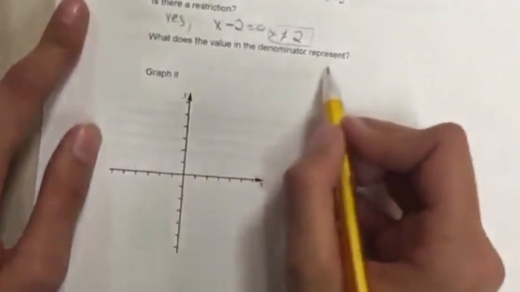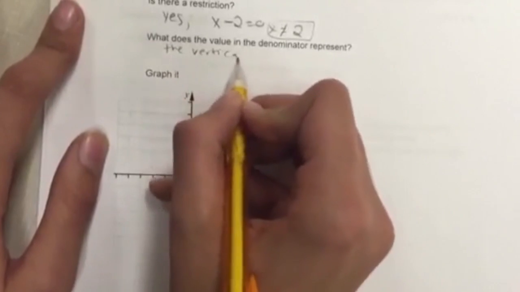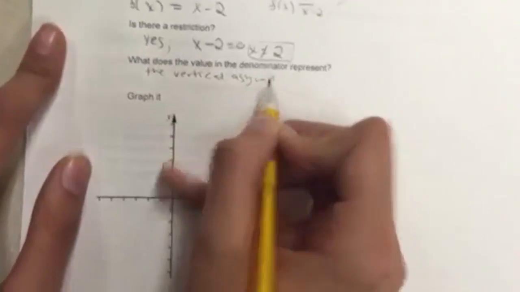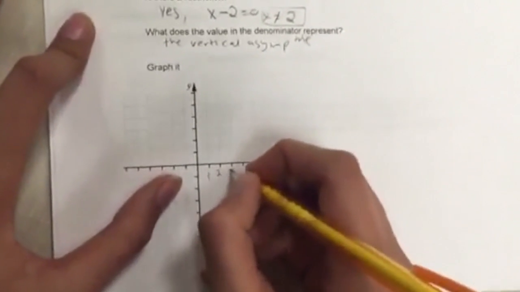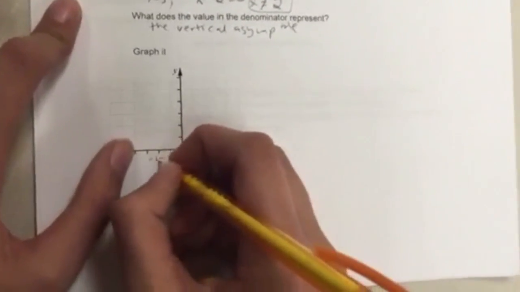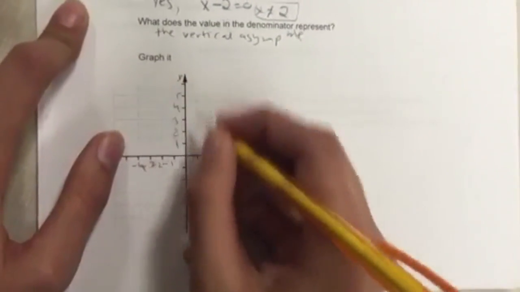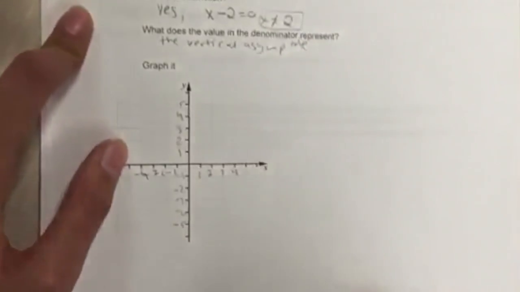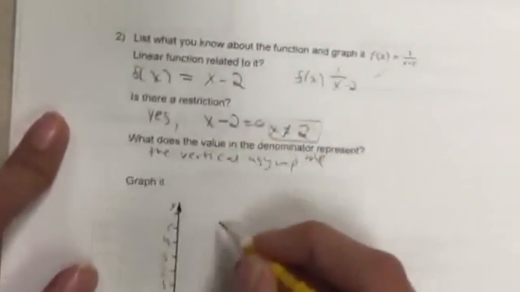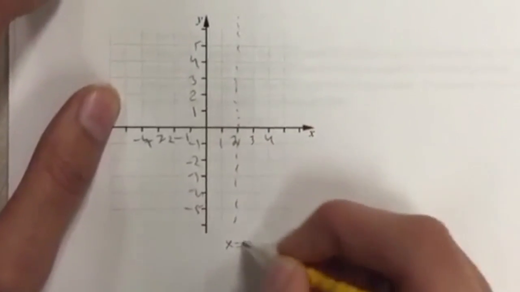And then, what does the value in the denominator represent? The vertical asymptote, and basically the domain and range of the function. So if you were to draw this out from last year, you just have a rough sketch of 1, 2, 3, 4, negative 1, negative 2, negative 3, negative 4, and 1, 2, 3, 4, 5, negative 1 through negative 5, and I already wrote the x and y. And you know there would be a vertical asymptote when x equals 2, so x cannot equal 2, so we are going to draw the vertical asymptote at x = 2.